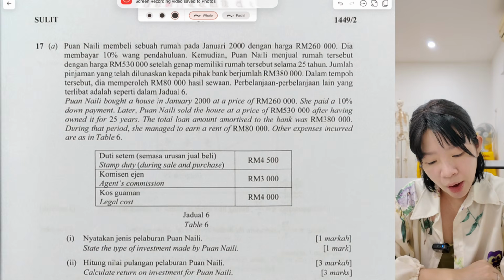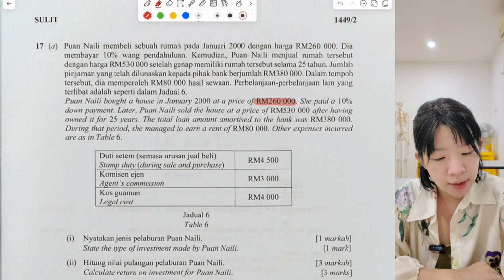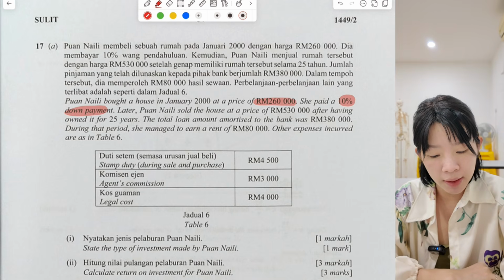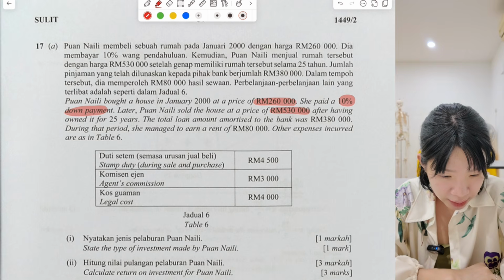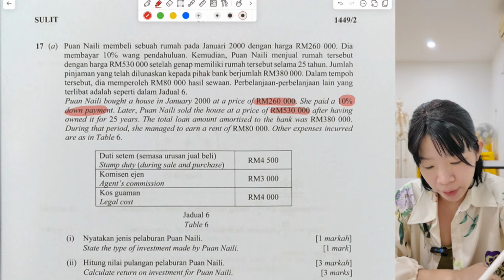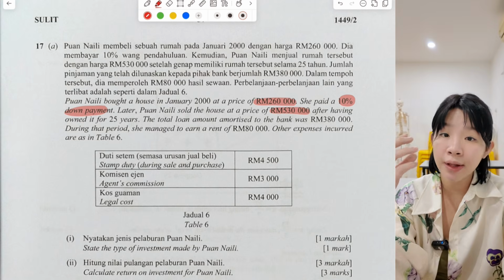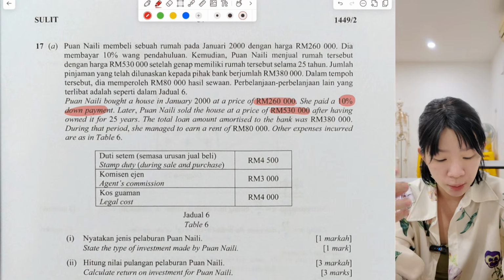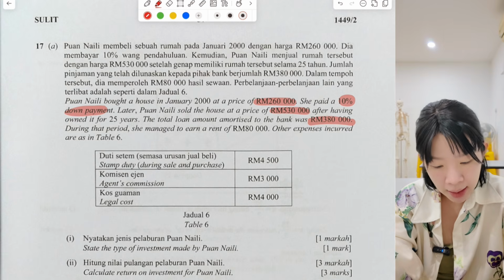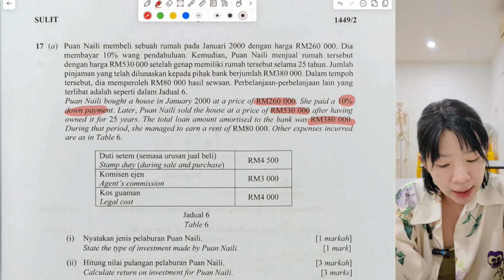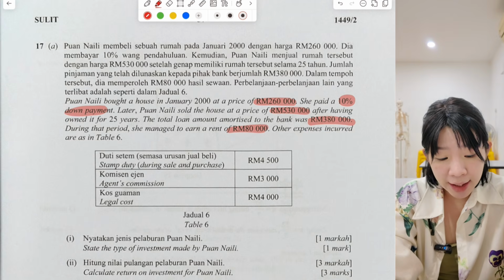Question 17. Puan Naili bought a house in January 2000 at the price of 260,000, and she paid a 10% down payment. Then Puan Naili sold the house at the price of 530,000 after having owned it for 25 years. The total loan amount paid to the bank is 380,000, and she also managed to earn a rent of 80,000 in these 25 years. Other expenses incurred.